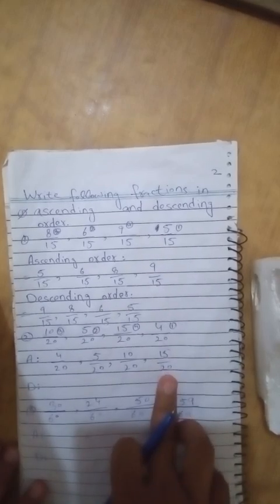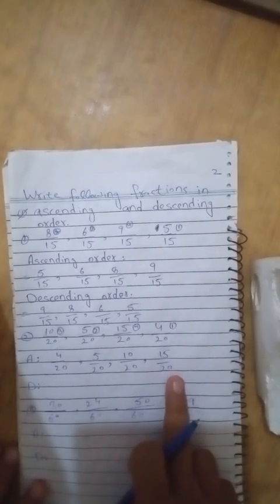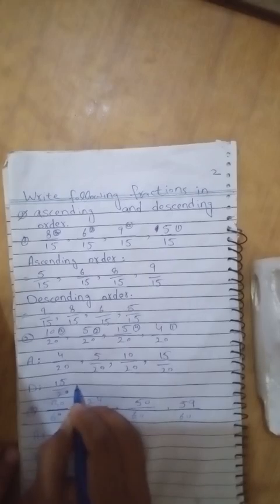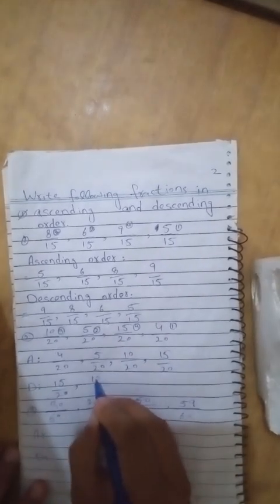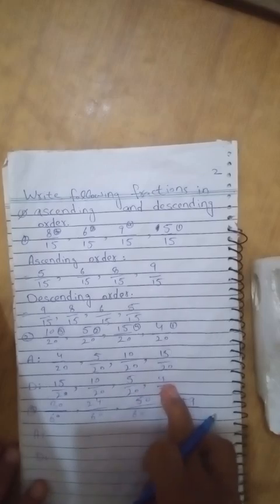Now we are going to write these ascending order fractions into descending order. We will write all these ascending fractions in reverse manner. First we write 15 by 20, then 10 by 20. Now we write 5 by 20, and our smallest 4 by 20. So this is descending order of fractions. According to the definition, we move from the greatest number to the smallest number.